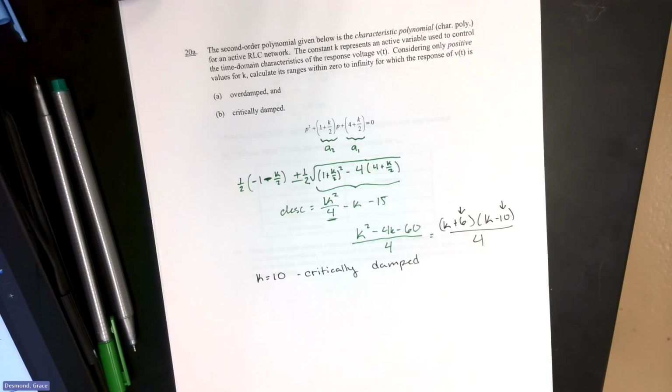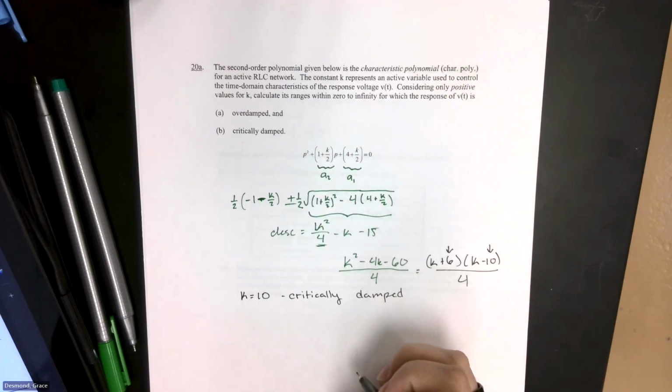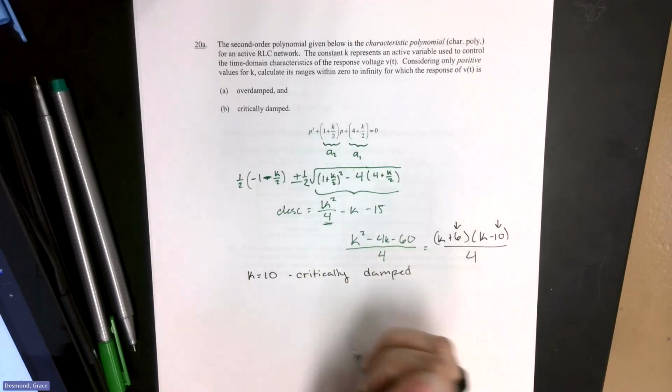And the way it works is if they are real and equal, it's critically damped. If they are negative, it's going to be a complex conjugate and it's going to be underdamped. I'm going to write that down here.